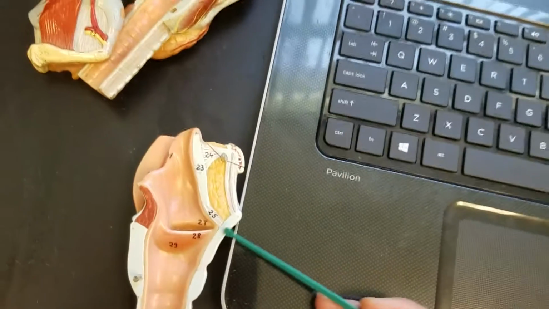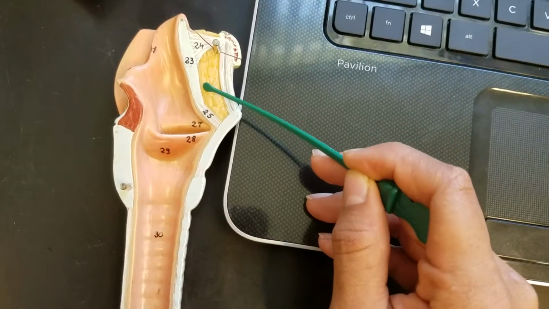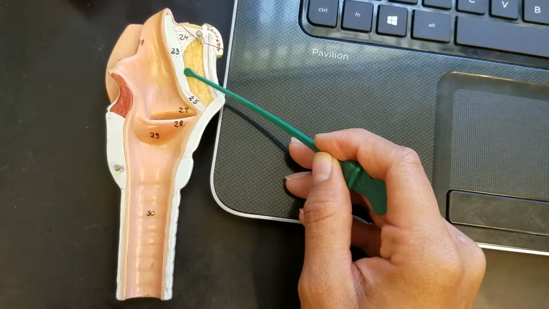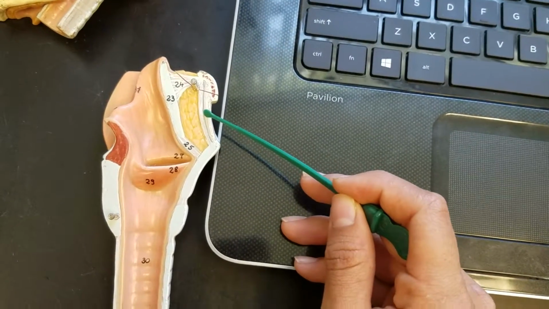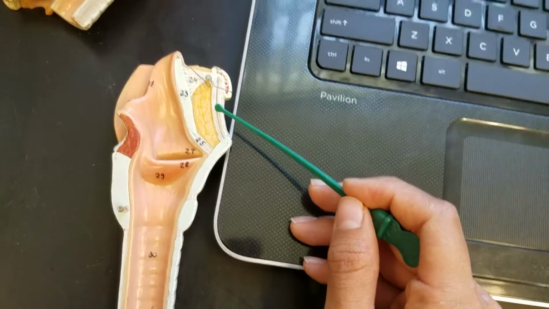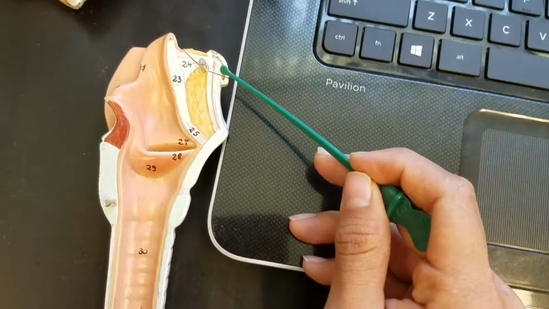So right here, this little section is going to be your pre-epiglottic fat pad. And as you go more anterior, you have your thyrohyoid ligament. And right here is going to be your hyoid bone.